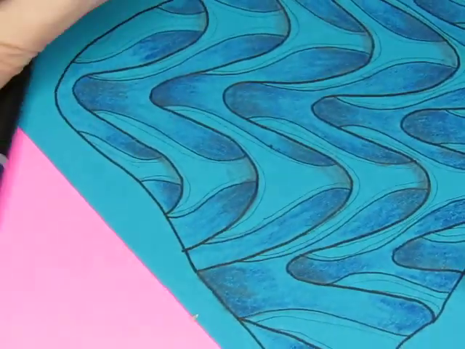Okay. What do we think? How are we doing? I think that's looking good. And now I think I want a little bit of highlights with my white pencil.